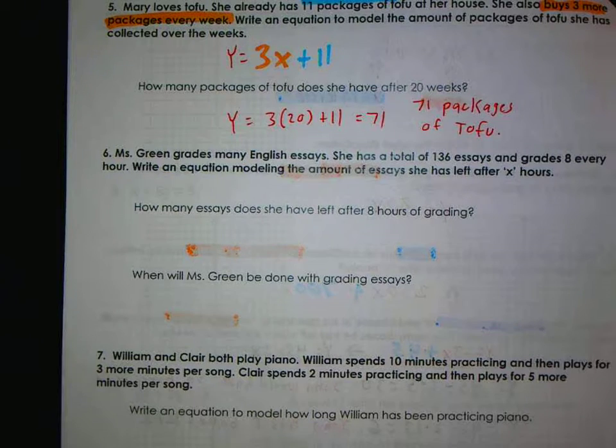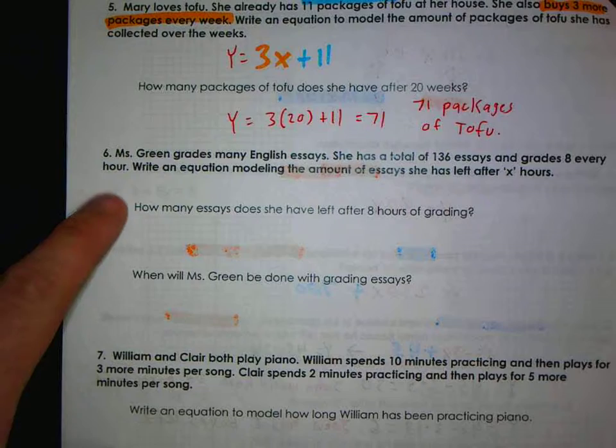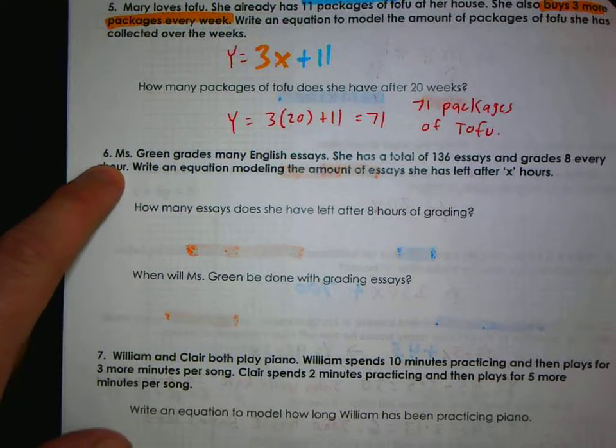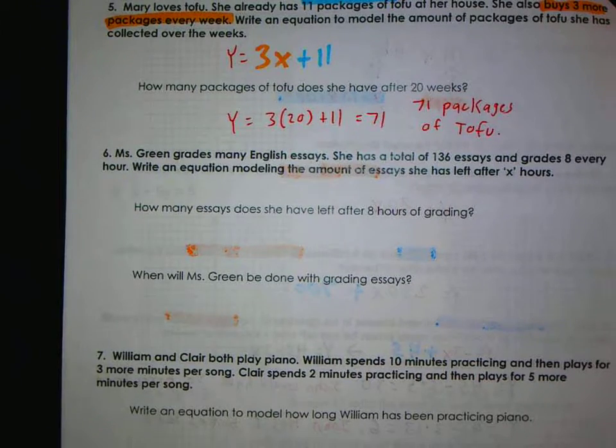I could tell you, it probably takes longer than an hour to grade 8 essays. It takes a lot of time to go through and mark it up, and you did the wrong word here, wrong word there, add a period there. I am glad I'm not an English teacher.